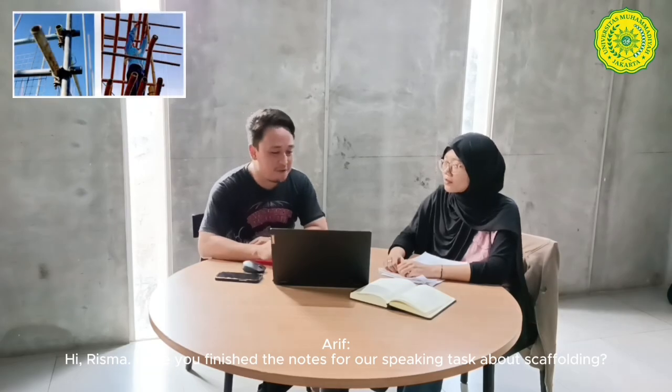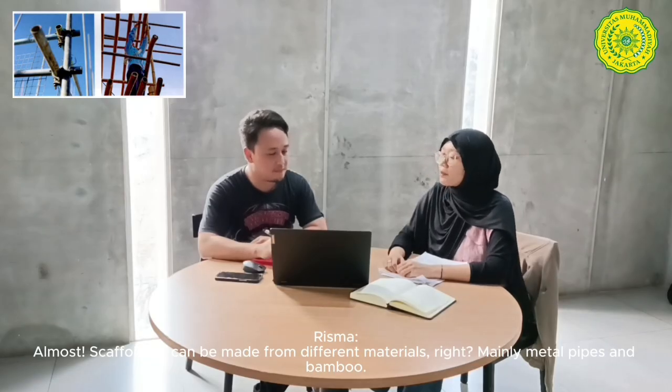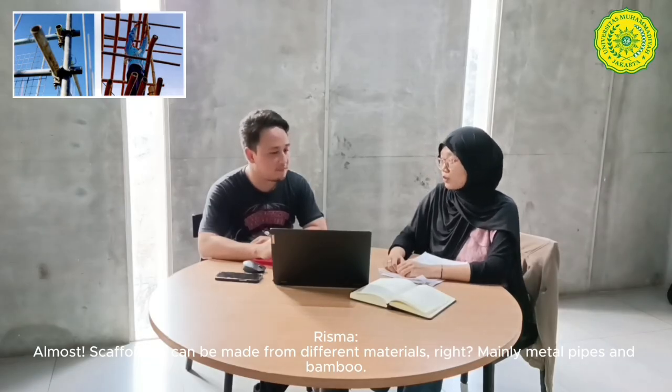One afternoon, in the campus study area, Arif and Risma are preparing their speaking presentation about scaffolding materials. They discuss the properties, advantages, and disadvantages of metal pipes and bamboo. Hey Risma, have you finished the notes for our speaking class about scaffolding? Almost. Scaffolding can be made from different materials, right? Mainly metal pipes and bamboo.